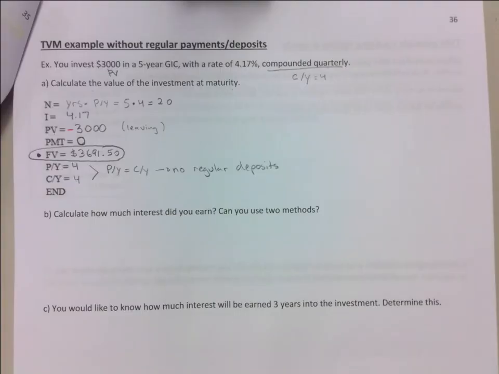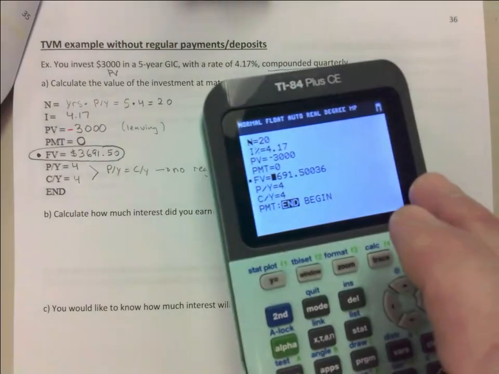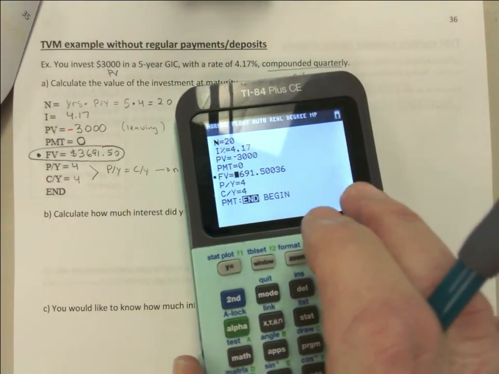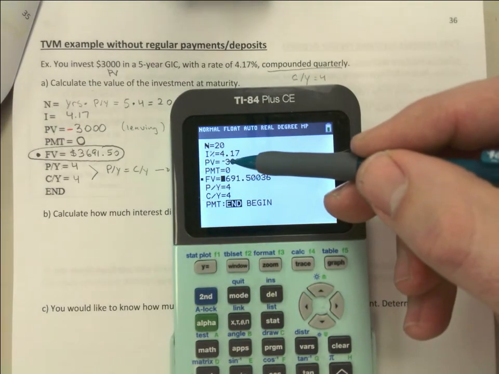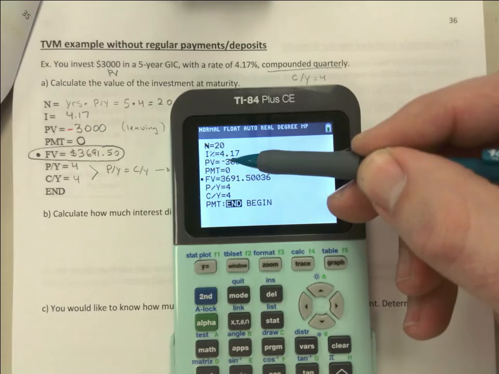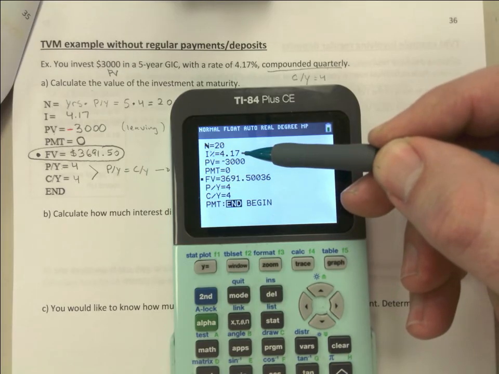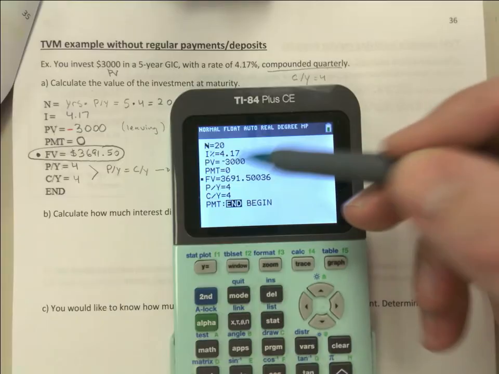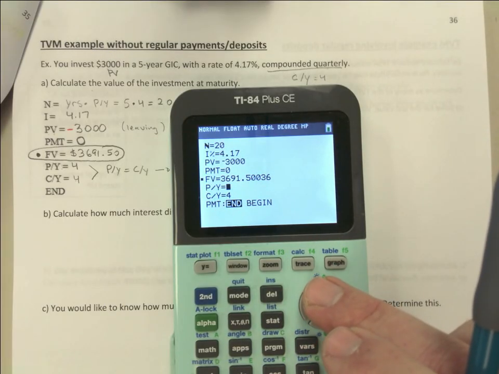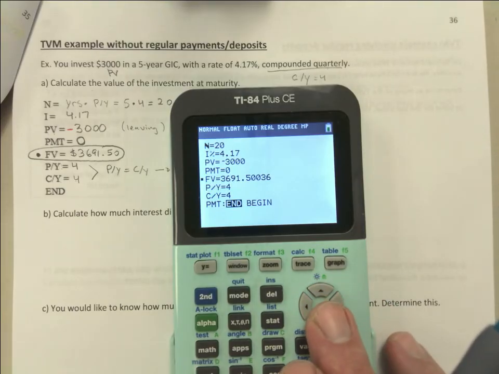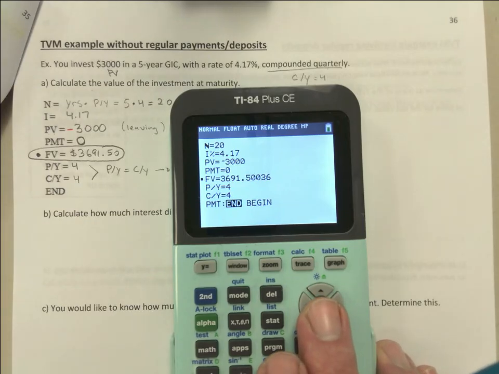Yeah. You don't get the same number? You didn't? Did you have negative for 3,000? 417? 20? 4 and 4? No, for N. Julian, you have the same?